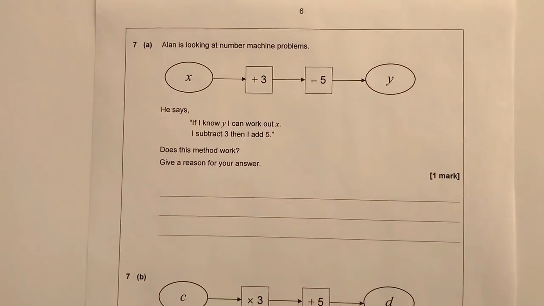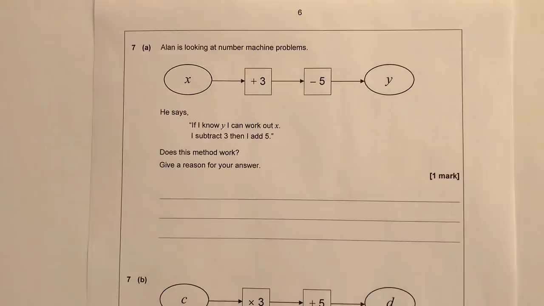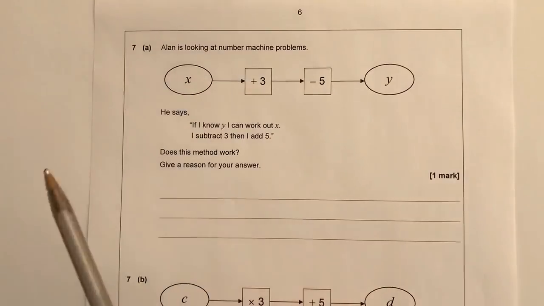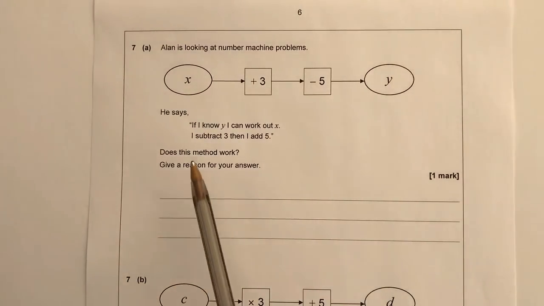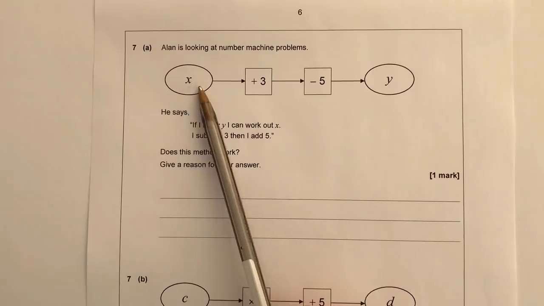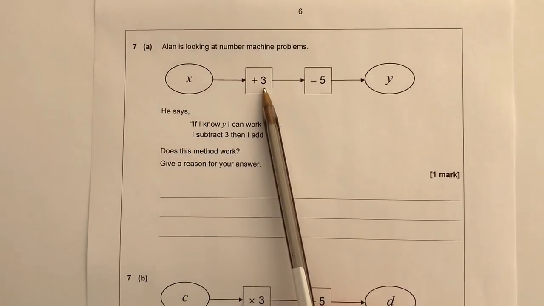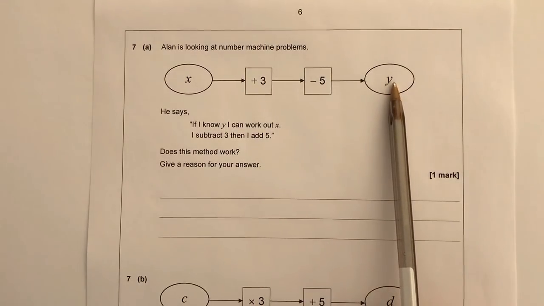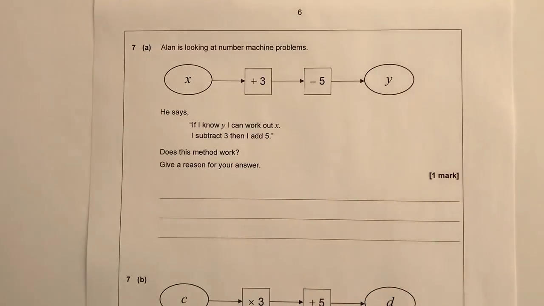In question number 7, we've got one of these number machines and number problems. So he's looking at a number machine. What he's saying is that if he puts a number in, let's call it 7, he's going to put 7 in here. He's going to add 3 to it, which would make 10. Then he's going to take 5 away, and that's going to make 5. So in other words, the output of this machine, if you put 7 in, will give you an output of 5.